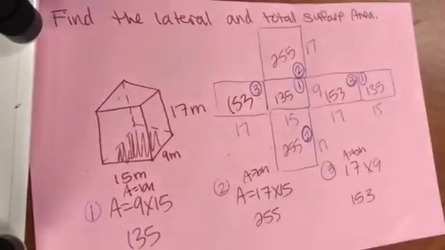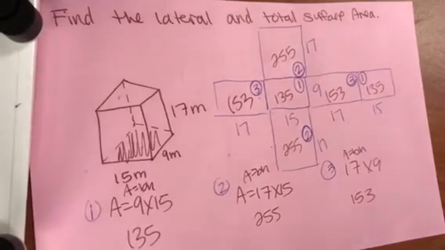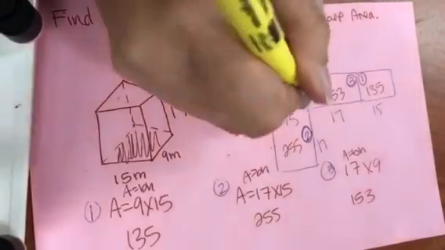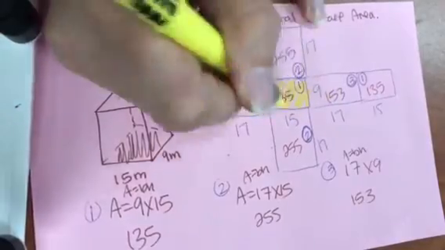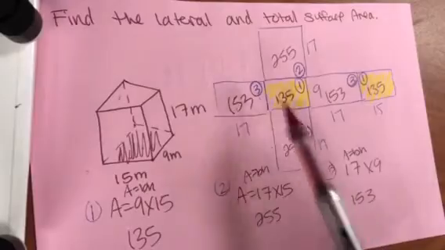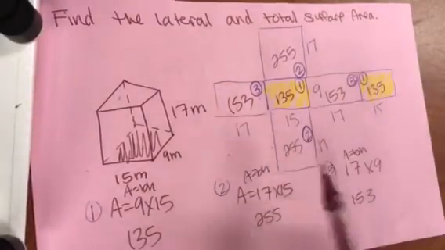Now, which ones were my lateral faces? Well, let's go ahead real quick. We can highlight the base. The base was going to be the 15 by 9. So this 15 by 9 right here is my base, and this one is my base too. So my lateral is going to be everything that's not my bases. So 153 plus 153 plus 255 plus 255.